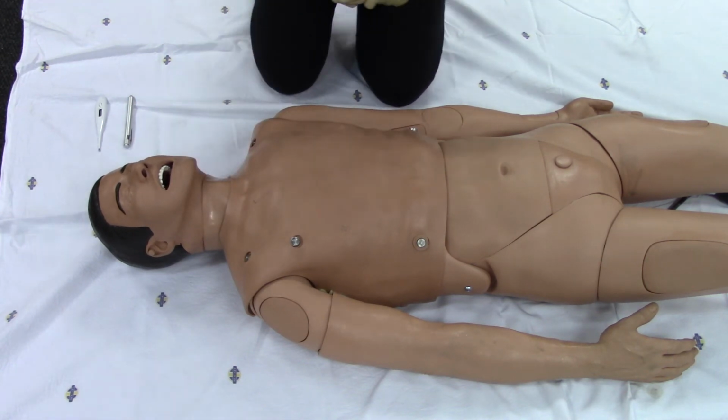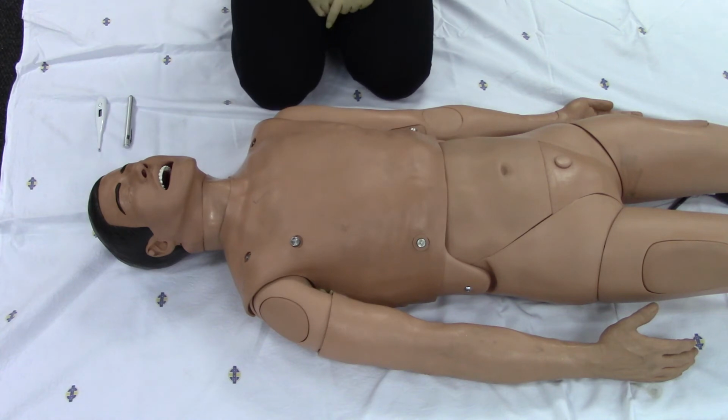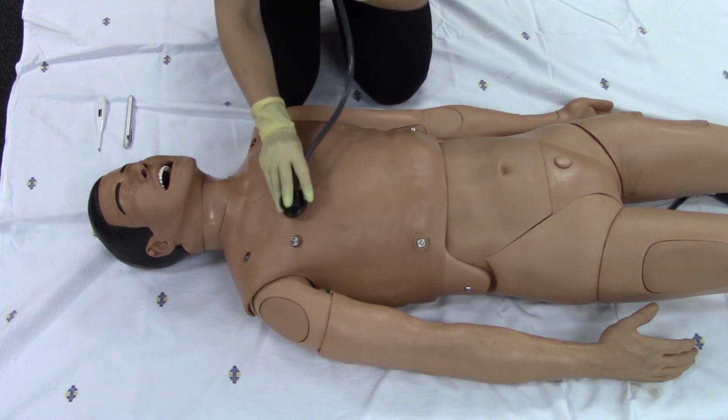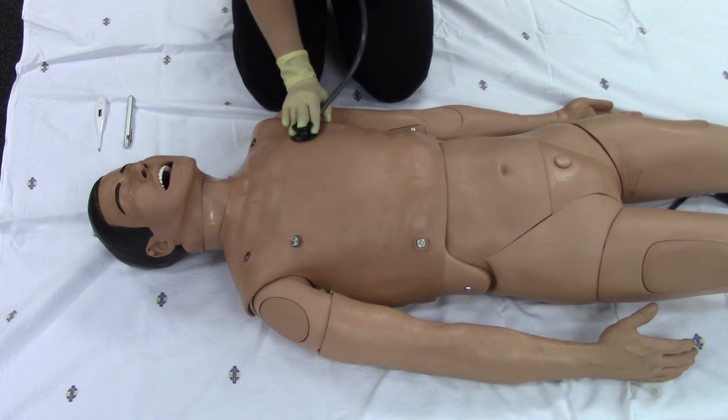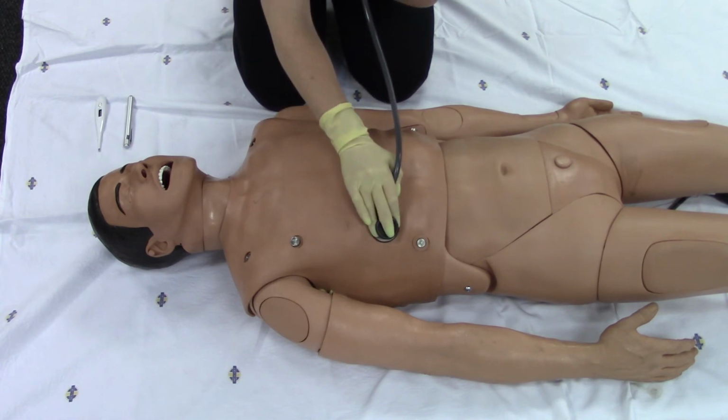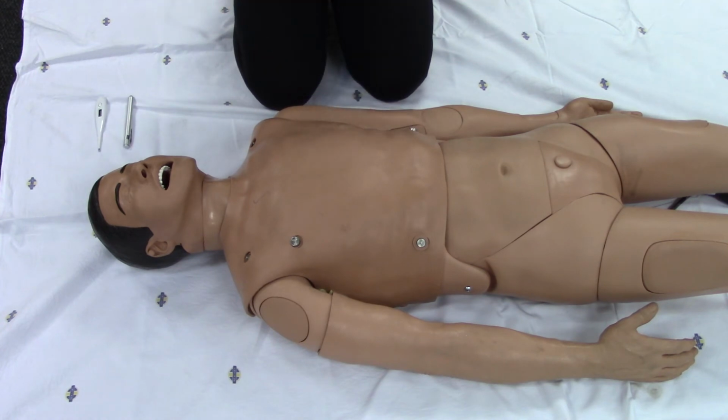Since the pulse is still present, assess breathing, such as the rate, air entry, color, the effort, and the saturation or end-tidal CO2.